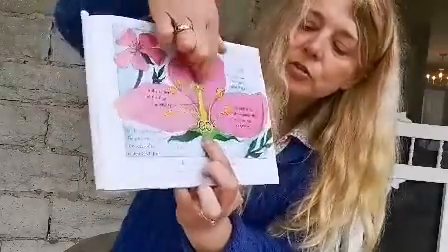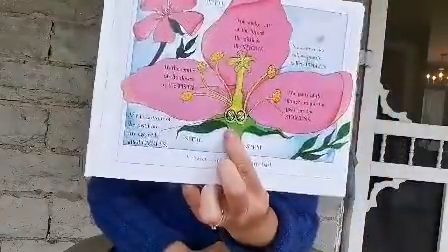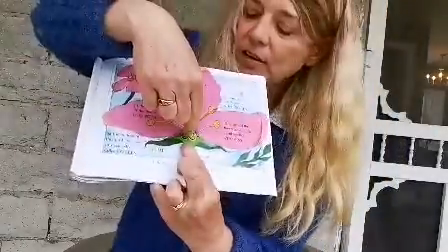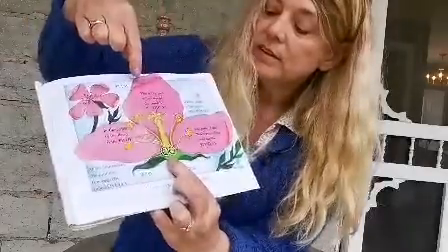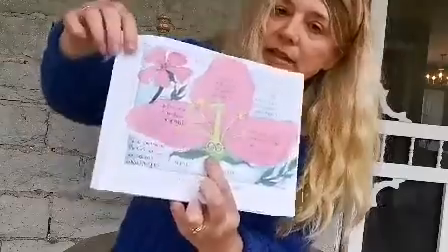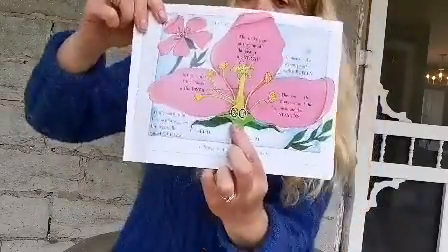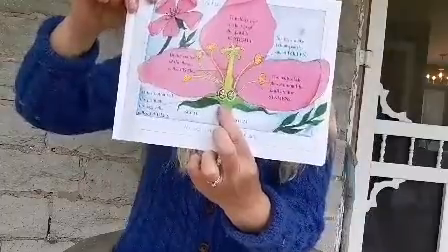It goes down this tube and it reaches these eggs. So the eggs and the ovules, the stigma, those are all parts of the flower that help it to make new seeds and new plants.